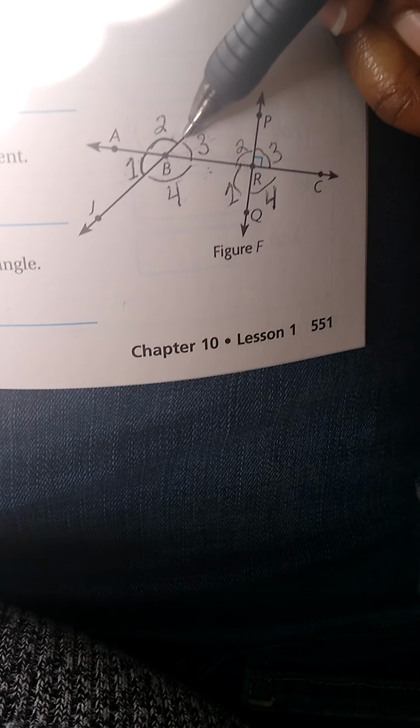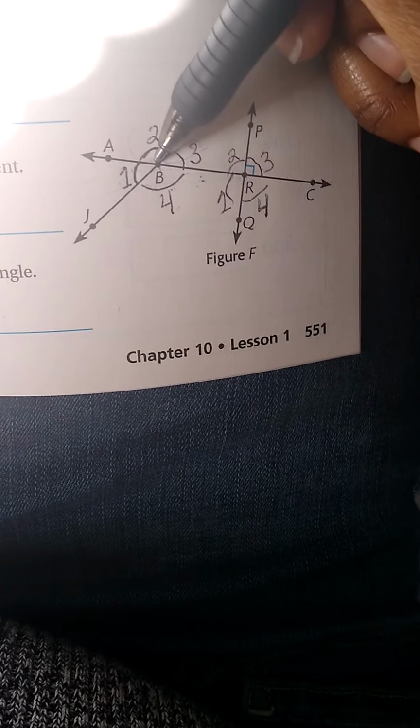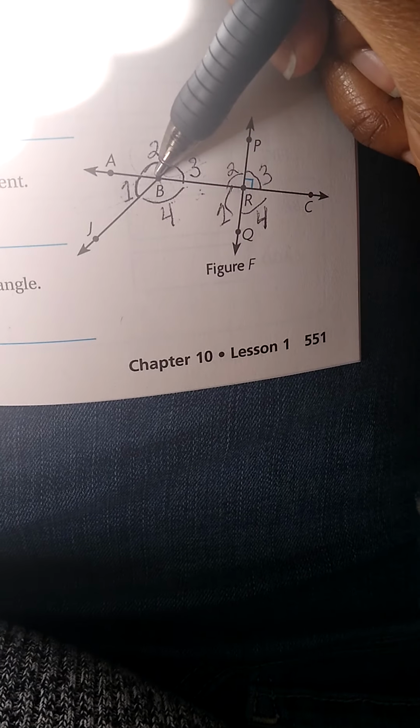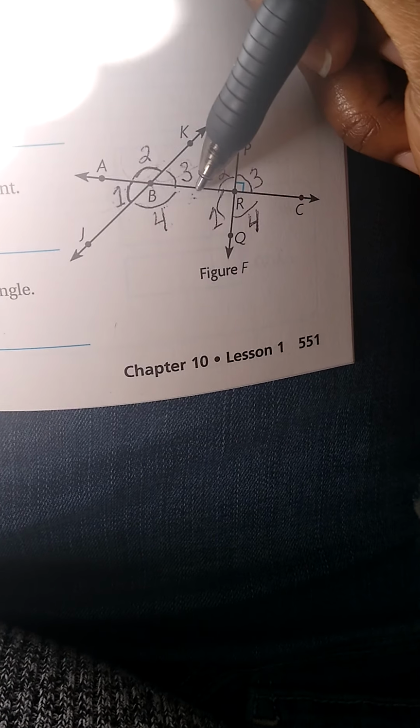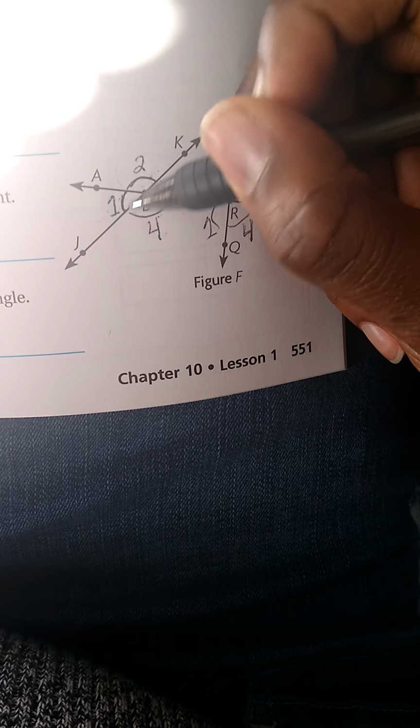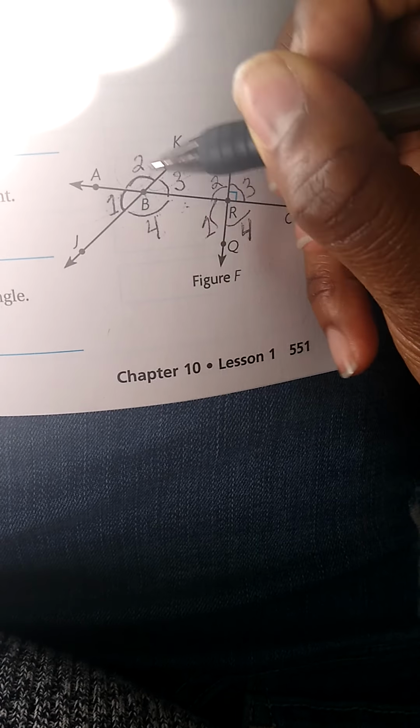Because these lines continue, point B does not just represent one angle anymore. Now it represents about four, because when these lines meet and continue, an angle is formed here, here, here, and here.